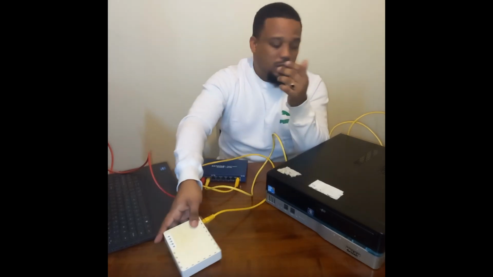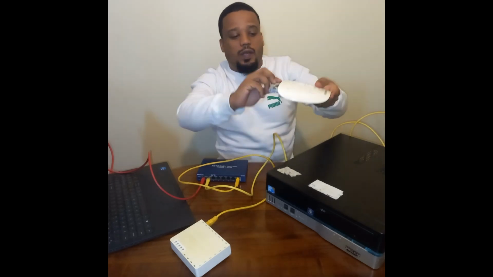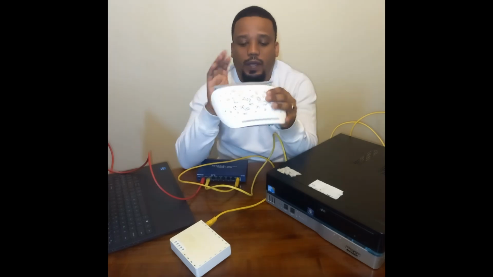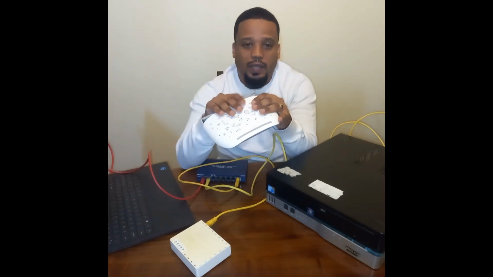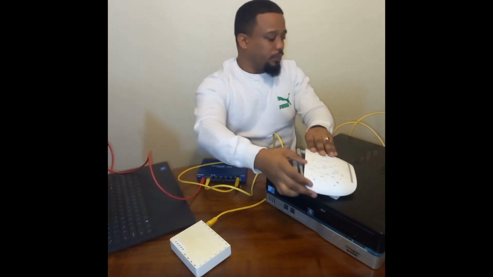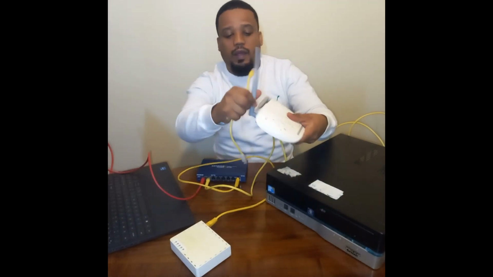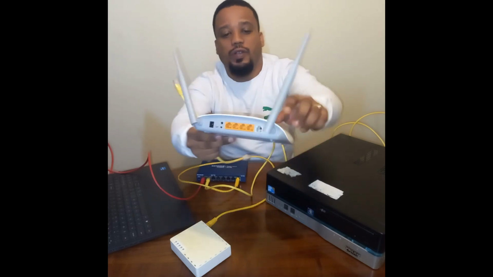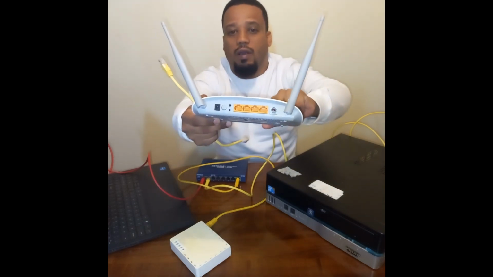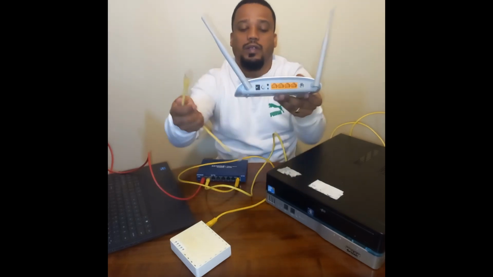But just for demonstration purposes, we'll illustrate this with an ADSL modem. Let's forget all the functions it has and just look at it as a modem for now. So from your modem, you would have an RJ11 connection, which is that small input over there that looks like an RJ45 Ethernet cable, but it just has a smaller point than this.